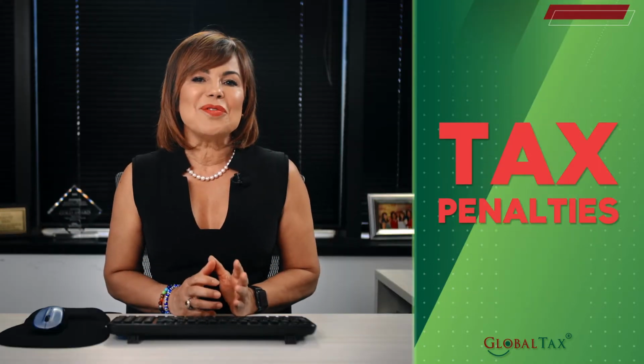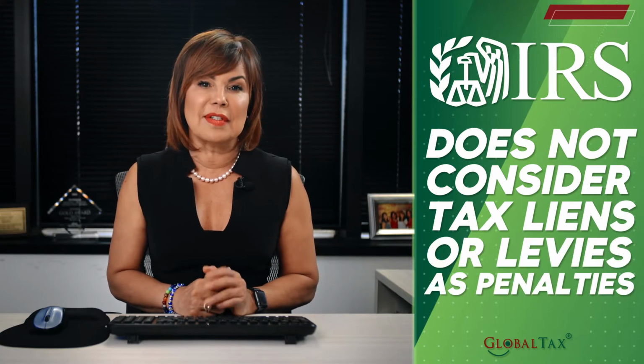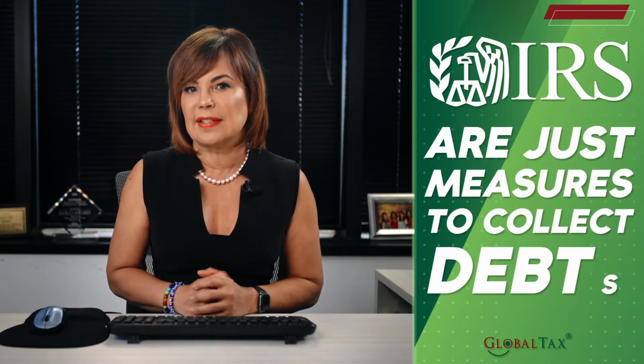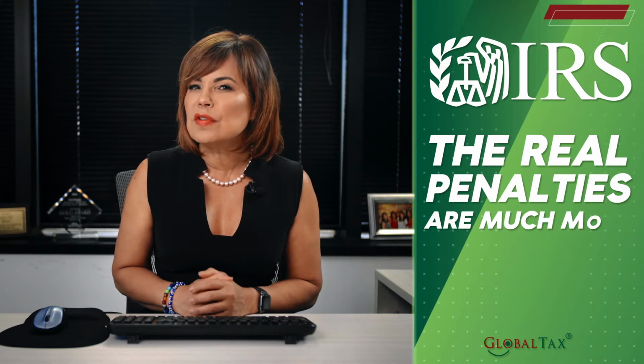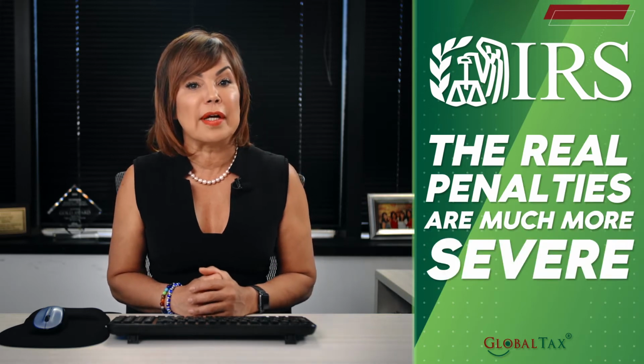You might be surprised to learn that the IRS does not consider tax liens or levies as penalties. These are just measures to collect debts. The real penalties are much more severe and could even warrant jail time.